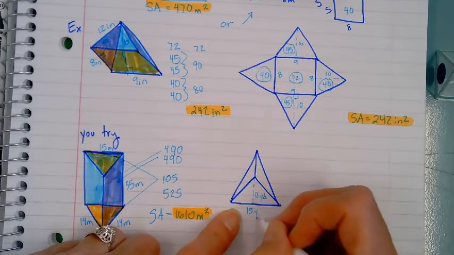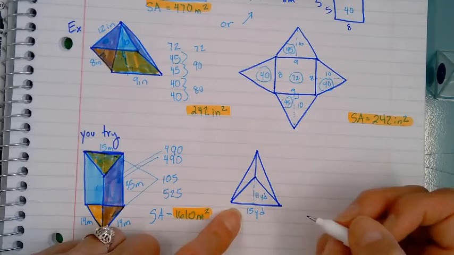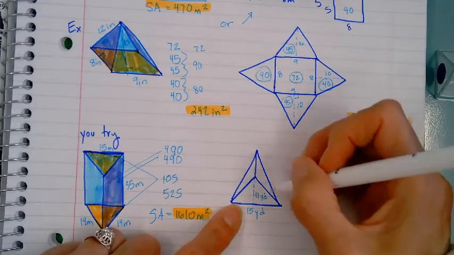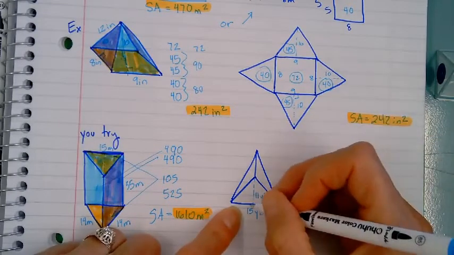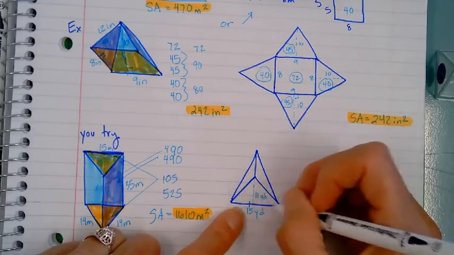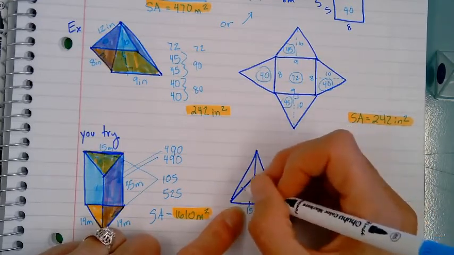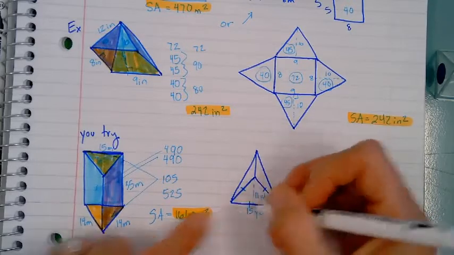So we have our triangular base, and this side, this 15 is the same as this, so this is also 15. And this is also 15. So this is an equilateral triangle that I've drawn.